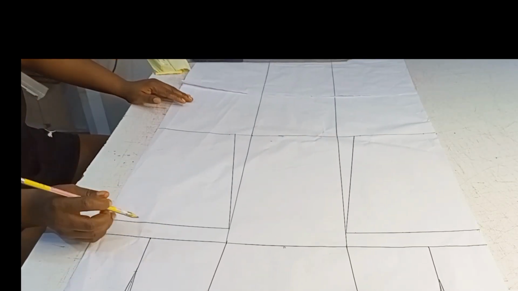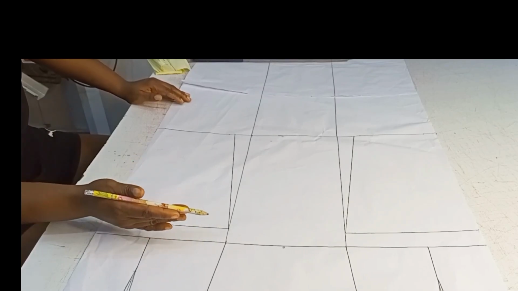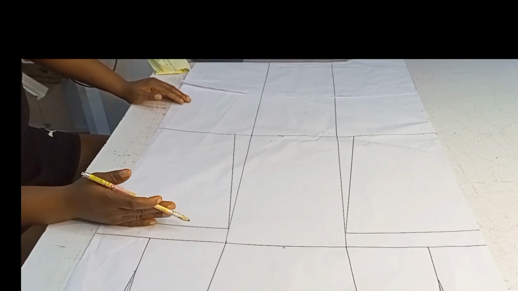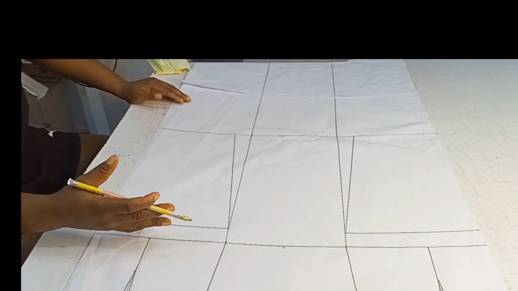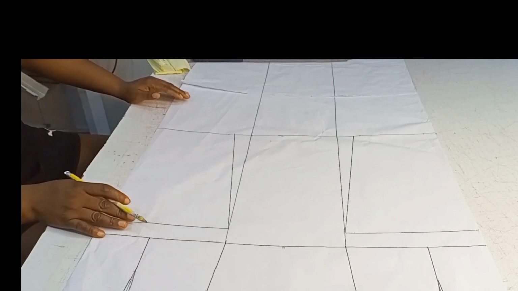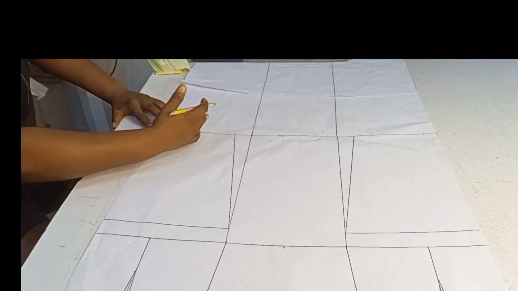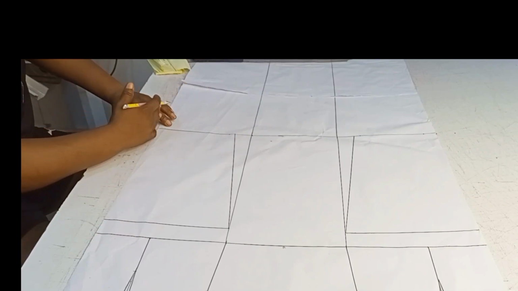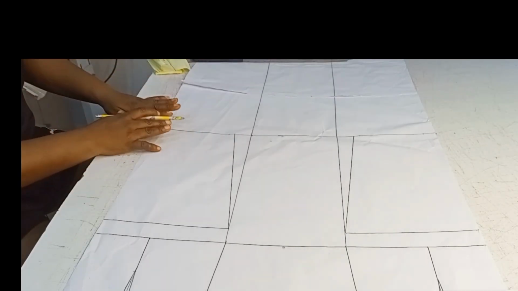I said you come down from your hip line by 1/4, which is 1.5 now. And then you come down to your new line. We want to tighten our new line. I said there is a formula, but we are not going to be going through all that stress here.